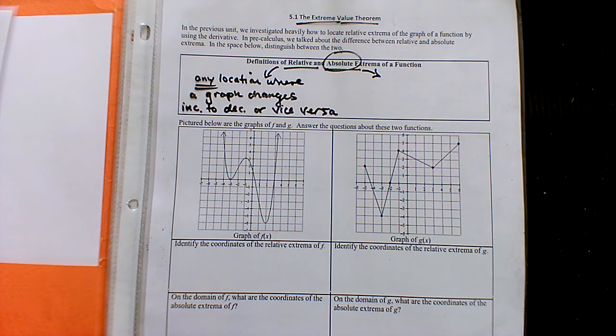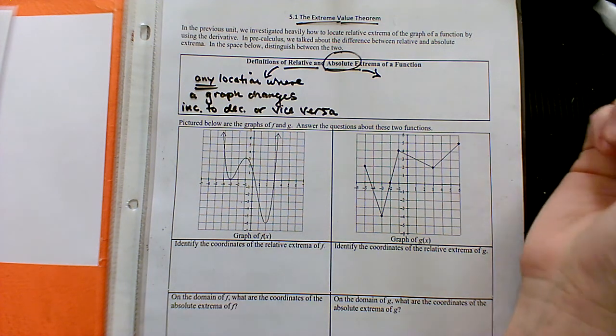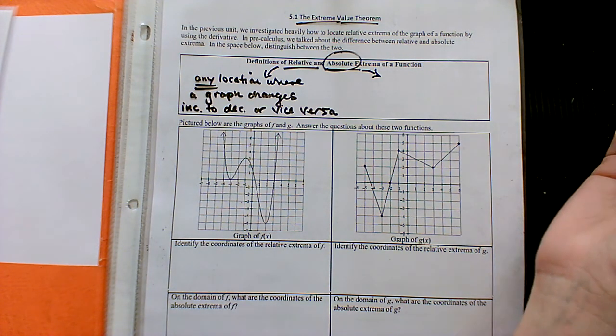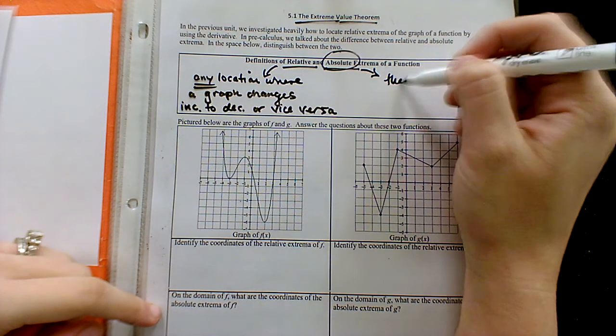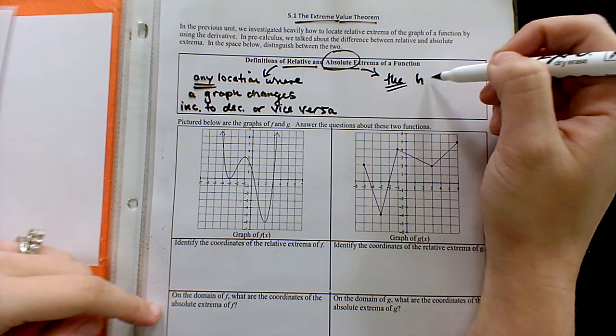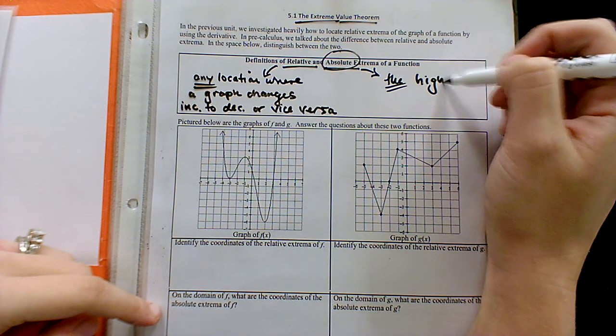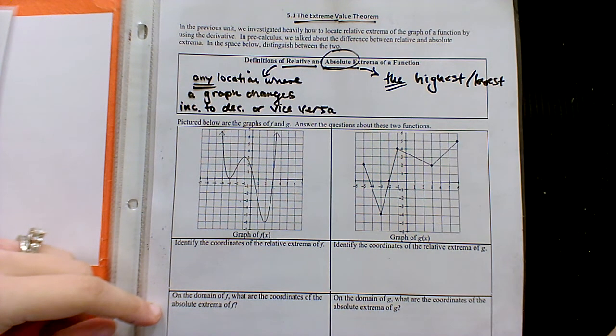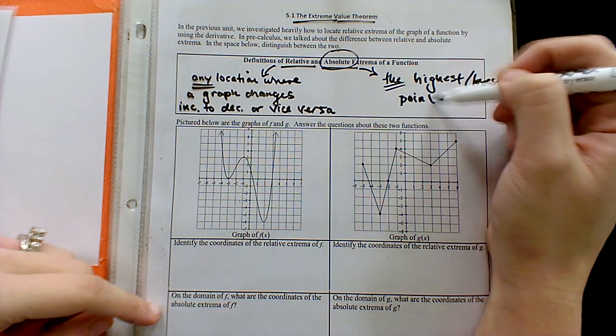So any location where a graph changes increasing to decreasing or decreasing to increasing. So absolutely any point. Absolute, on the other hand, like Christian said, is the highest or the lowest point. So we'll say the highest or lowest, maybe we'll just say point.